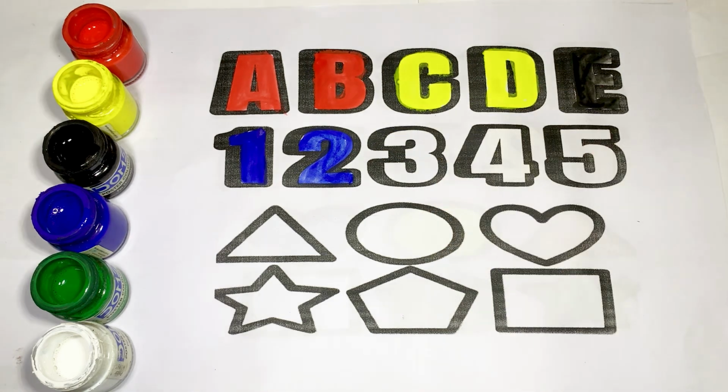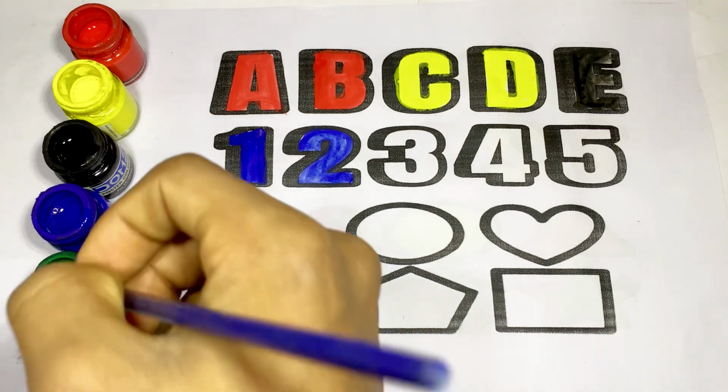Kids, now the 3, the number 3, and use green color.